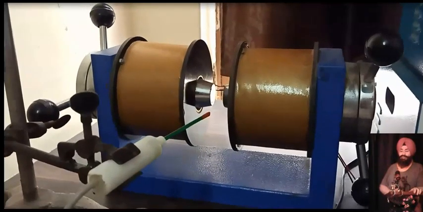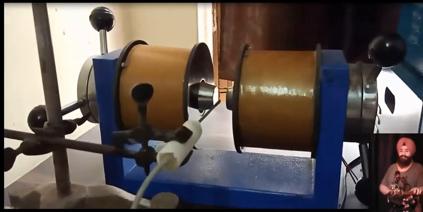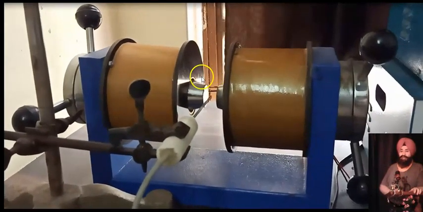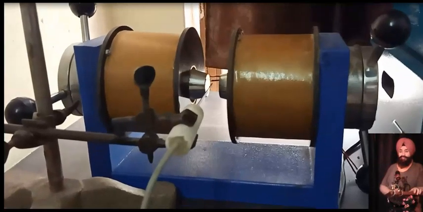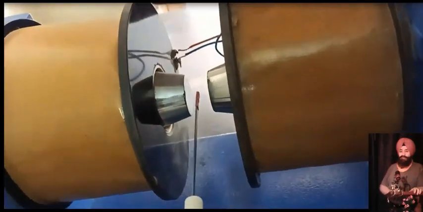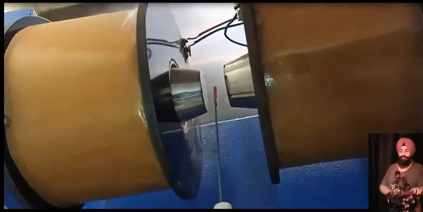This probe is used to measure the field which is produced between the gap of the two poles. So the probe is placed between the two pole pieces.